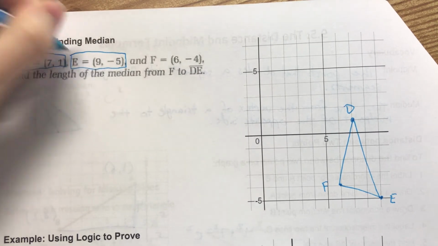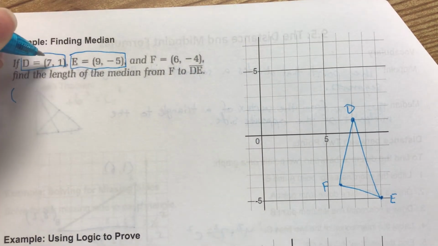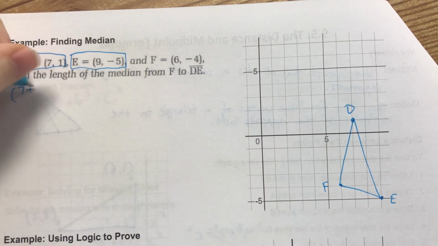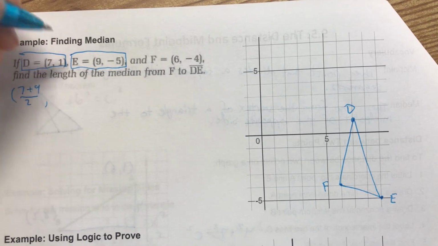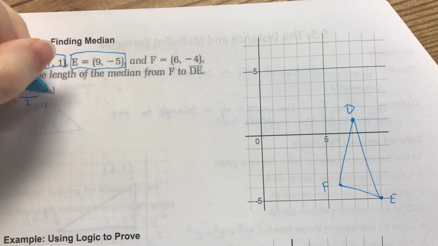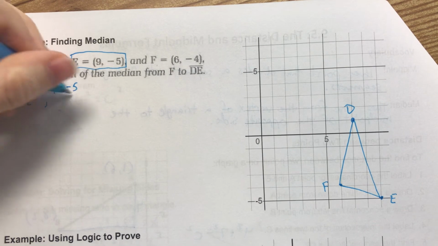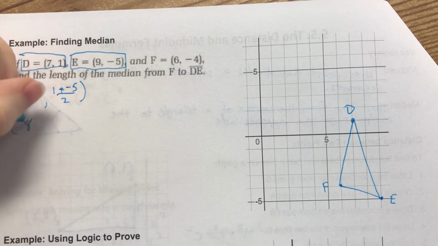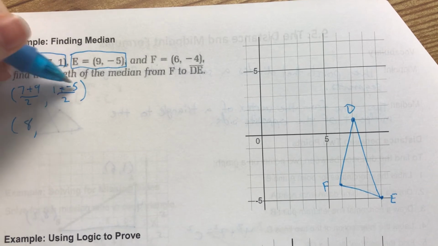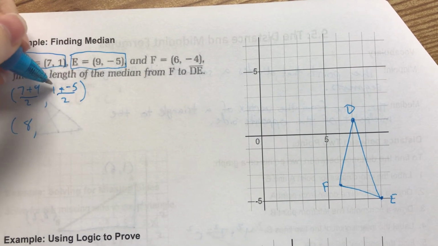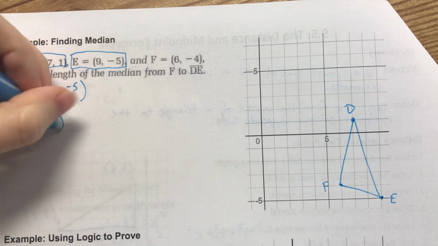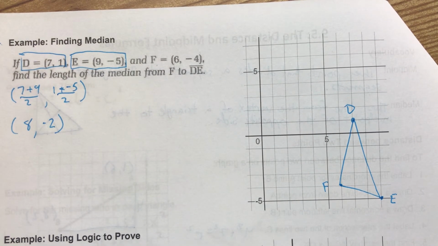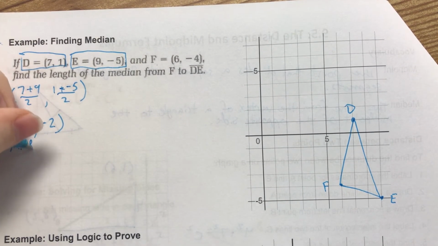Okay, and we can find the midpoint by adding together the x coordinates, so 7 plus 9 over 2. Add together the y coordinates, so that's 1 plus negative 5 over 2. And simplify. 16 over 2 is 8. And 1 plus negative 5 is negative 4 over 2, which is negative 2. So 8, negative 2 is going to be our midpoint.